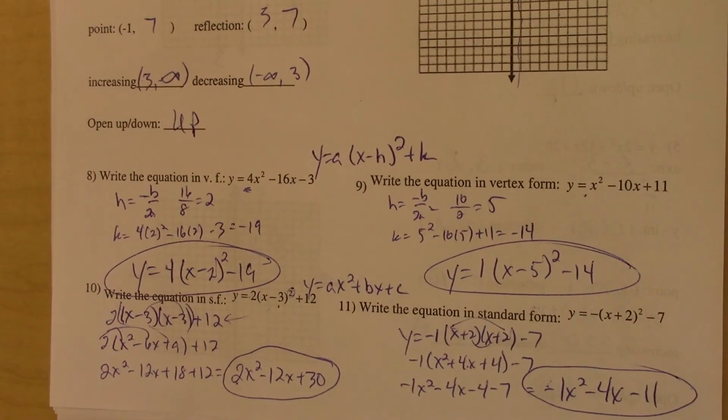Done. And that, ladies and gentlemen, is chapter 5. And now we have done all of these. Take a look at these maybe the day before we have your quiz for each one of these sections, and also maybe right before we take the exam. Good luck.